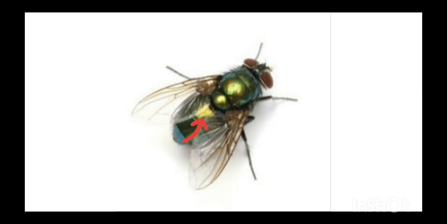Number two, wings are present. Another feature is that it has a pair of compound eyes. Another one is a pair of antennae. Then it has 3 pairs of jointed legs.